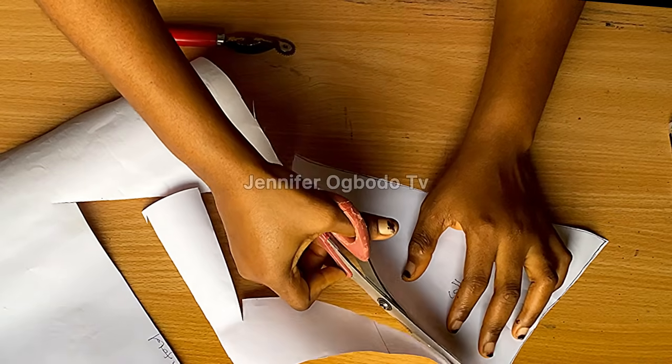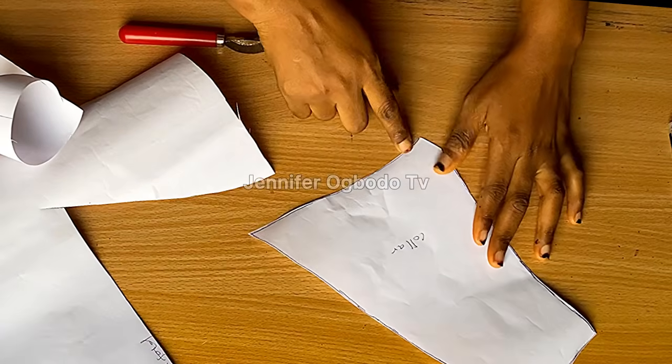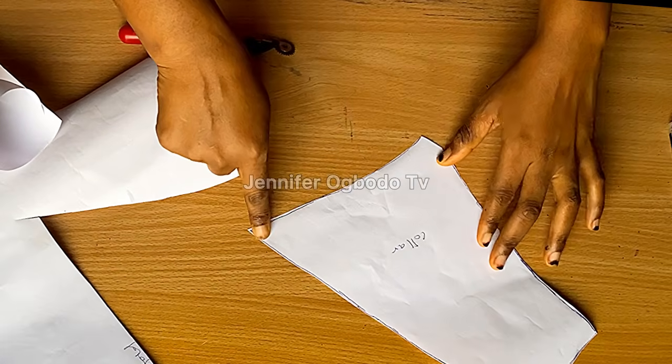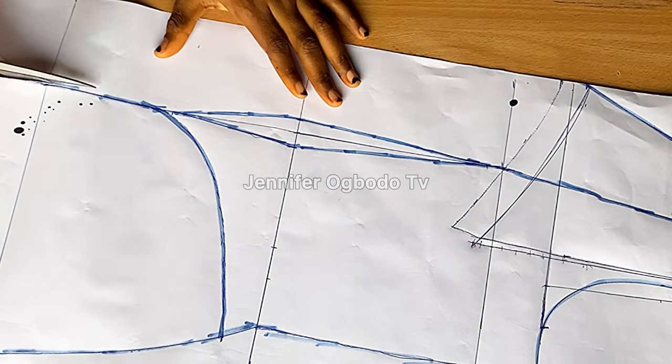So after cutting it, guys, this is what we are having now. You can see how the collar is looking like. So if you feel that the collar is very big, you can go ahead and make adjustment, okay, to the measurements that we used earlier.